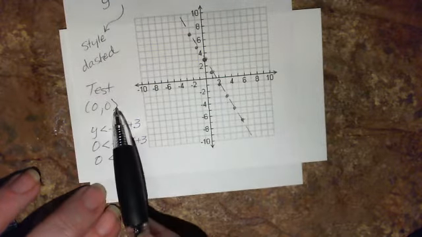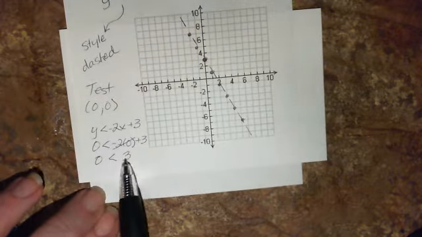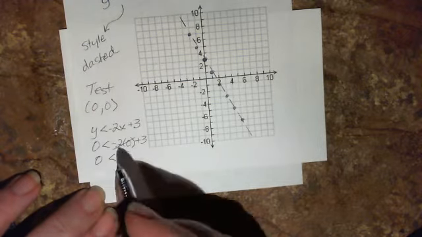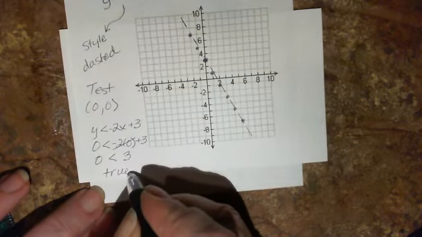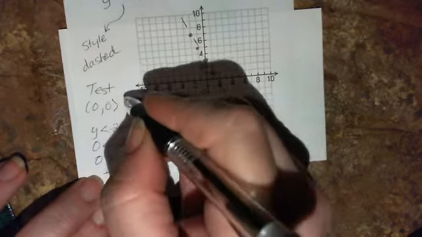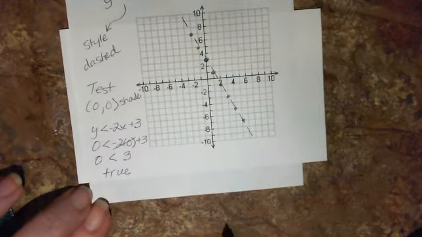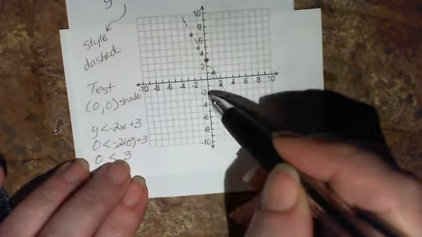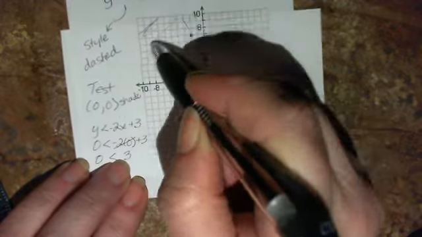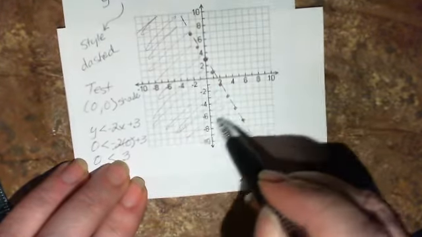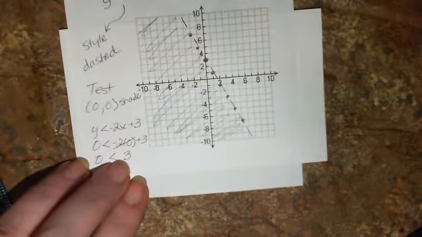Now we need to decide if that's true or false. Did (0, 0) produce a true statement or a false statement? 0 is less than 3 is true. So that means (0, 0) is in the section where we want to shade. If it's true, all points in this section are true. So because (0, 0) tested true, we're going to shade this portion of the graph.